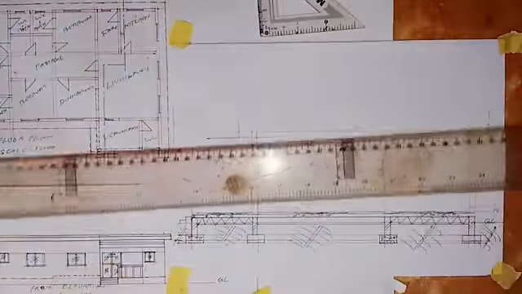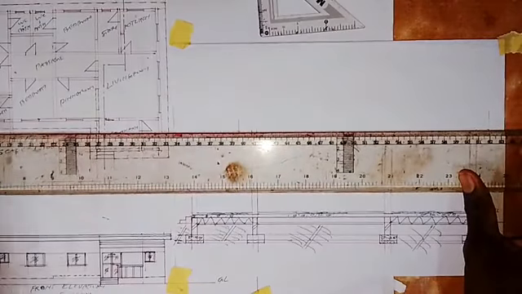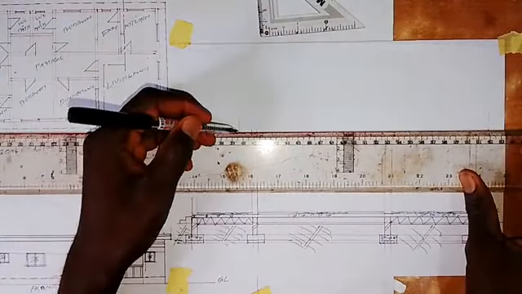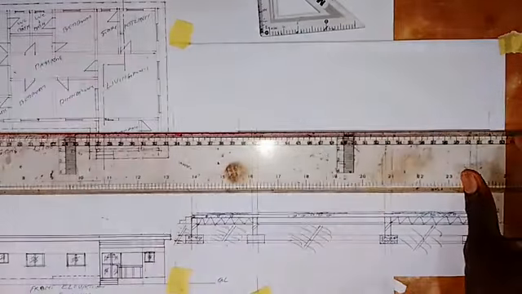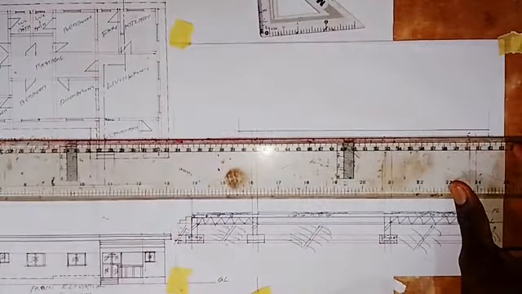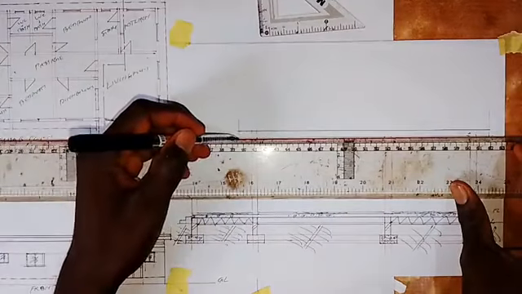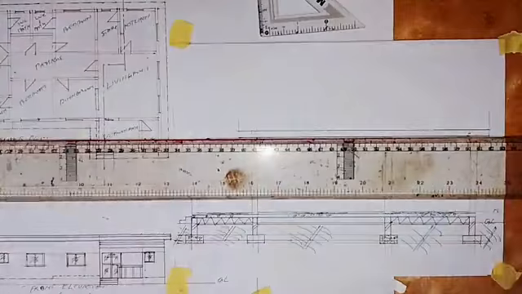So I'm going to draw a horizontal line here. We make it a thick line at once. So here we join this together. For the thickness of the reinforced concrete, we also need to make this line. We also make it a thick line from here to here. So here we have this for the thickness of the reinforced concrete.